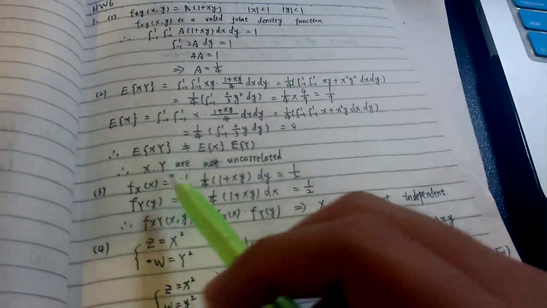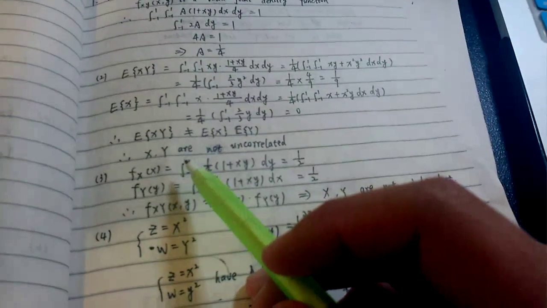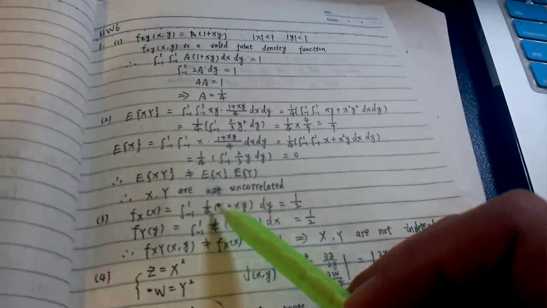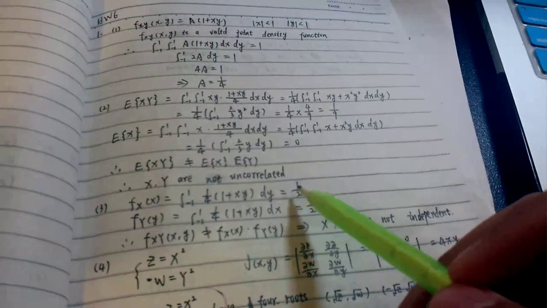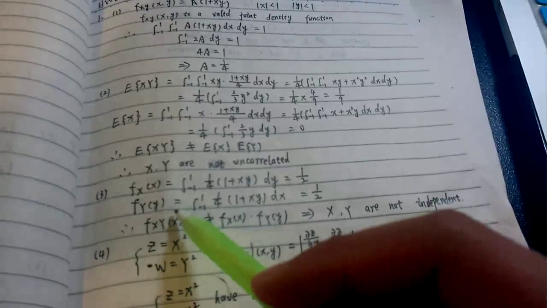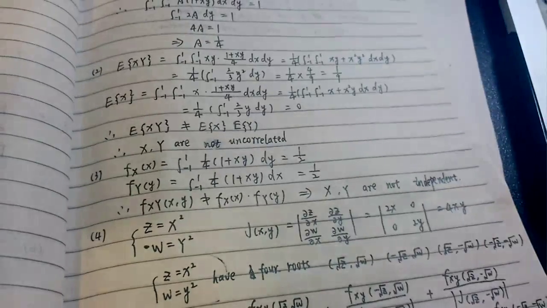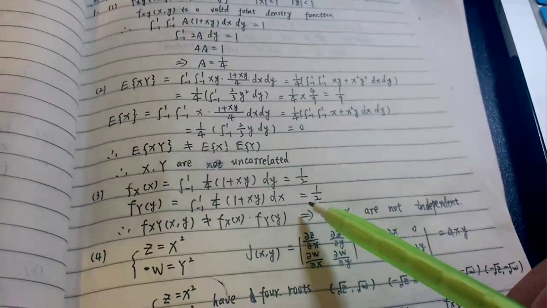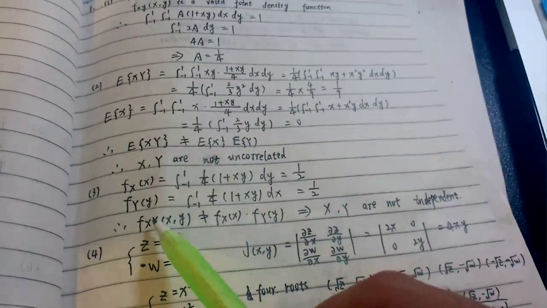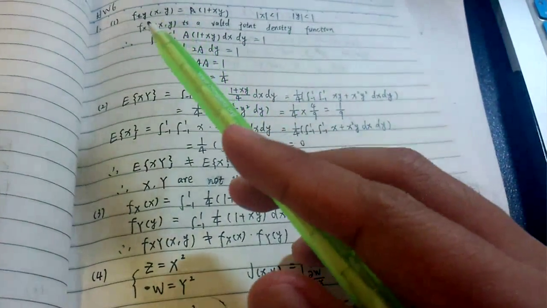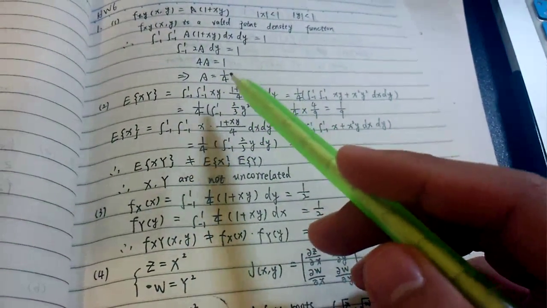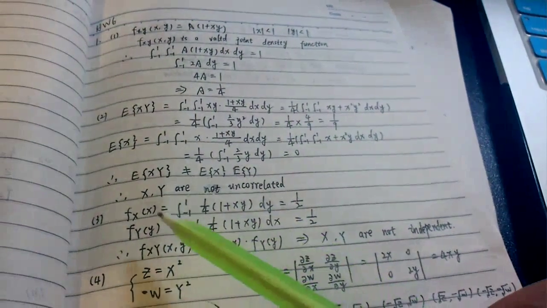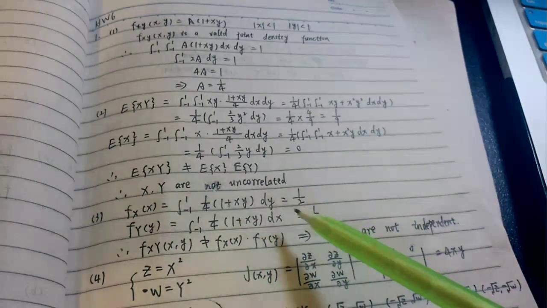So we just calculate f_X and f_Y. f_X is the integral of f(x,y) dy, that is equal to 1/2, and f_Y is equal to the integral of f(x,y) dx, that is also equal to 1/2. So f(x,y) is equal to 1/4 times (1 plus xy), and f_X times f_Y is equal to 1/4.